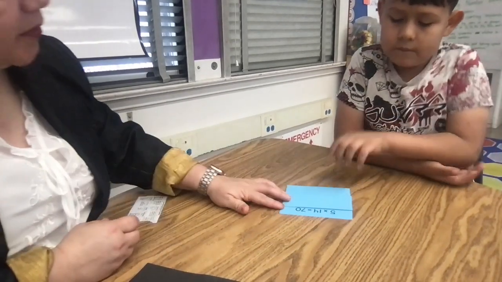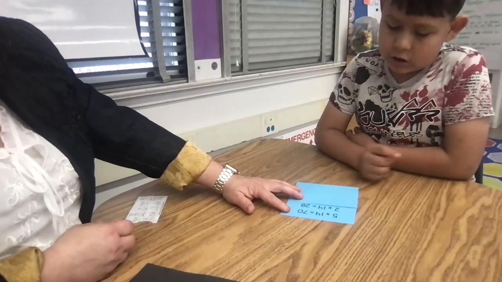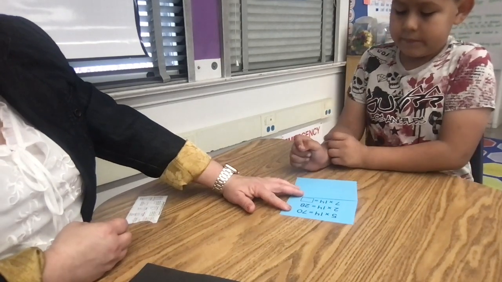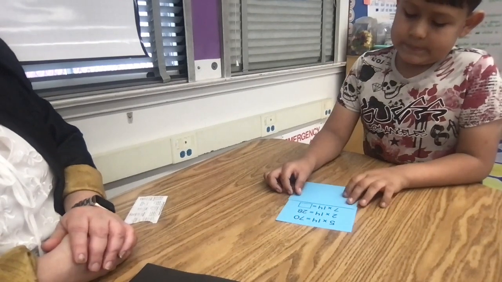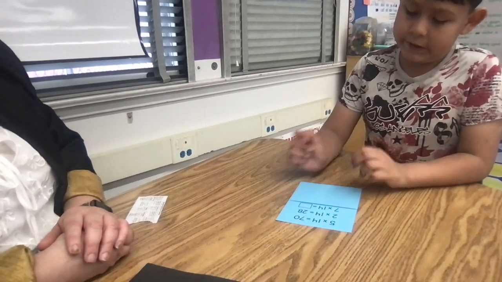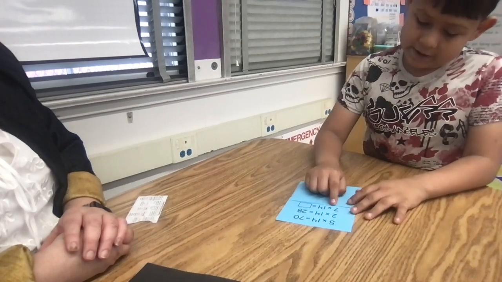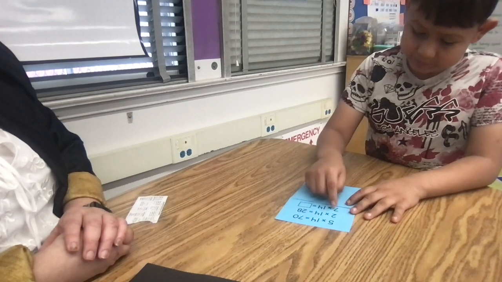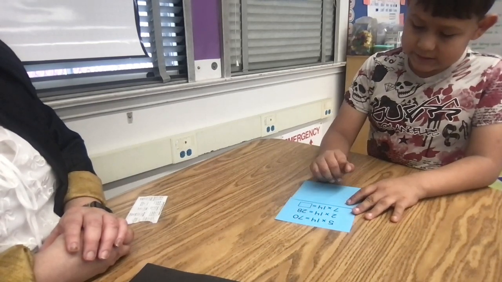Can you read this for me, please? 5 times 14 equals 70. 2 times 14 equals 28. Can you use this information to solve for that? Yes. 7 times 14 equals, if I had 7, 5 plus 2 is 7, and that gave me this answer. 14, 14, 14, they're the same.